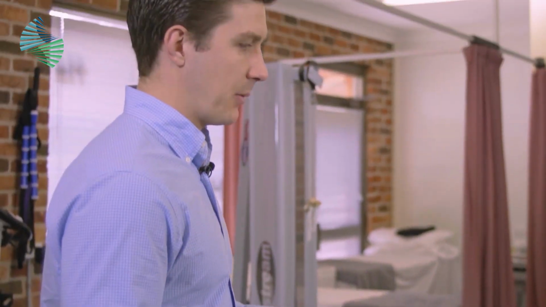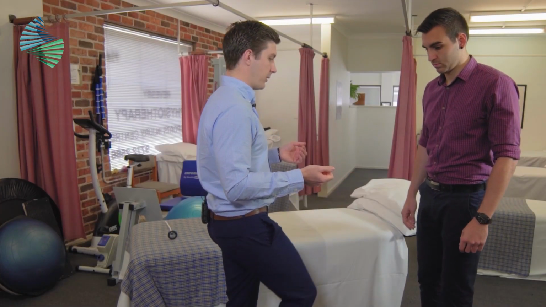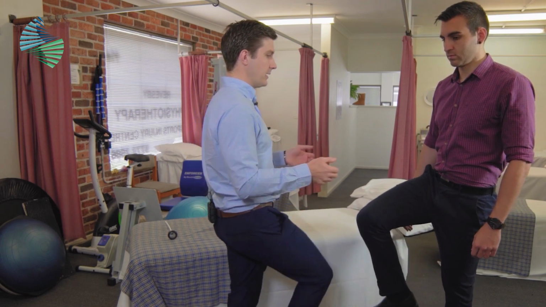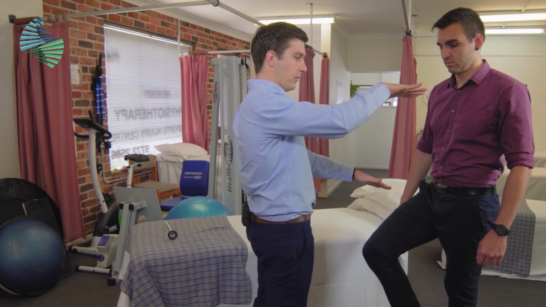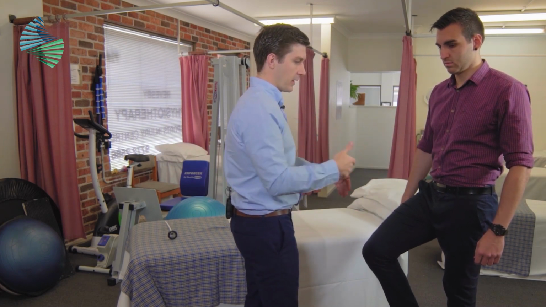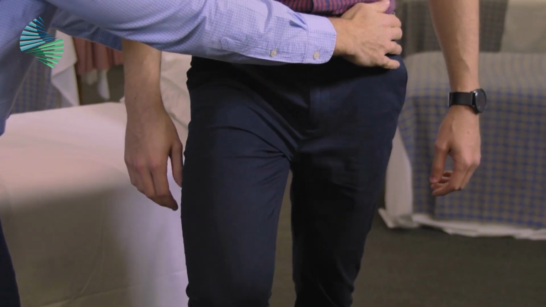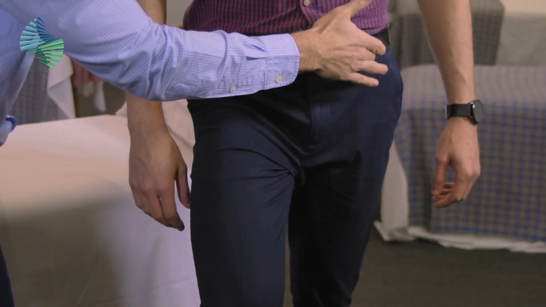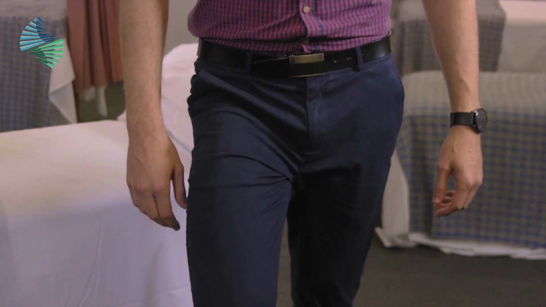Okay, the next one we're going to do is a single leg stance. Michael's going to bring his knee up to 90 degrees. What you'll often see is that they have an imbalance or a pelvic drop to one side. So I'll get Michael to face the camera. Often when he lifts up to one side, we'll have an ipsilateral, same-sided pelvic drop. That's associated with sacroiliac joint dysfunction.